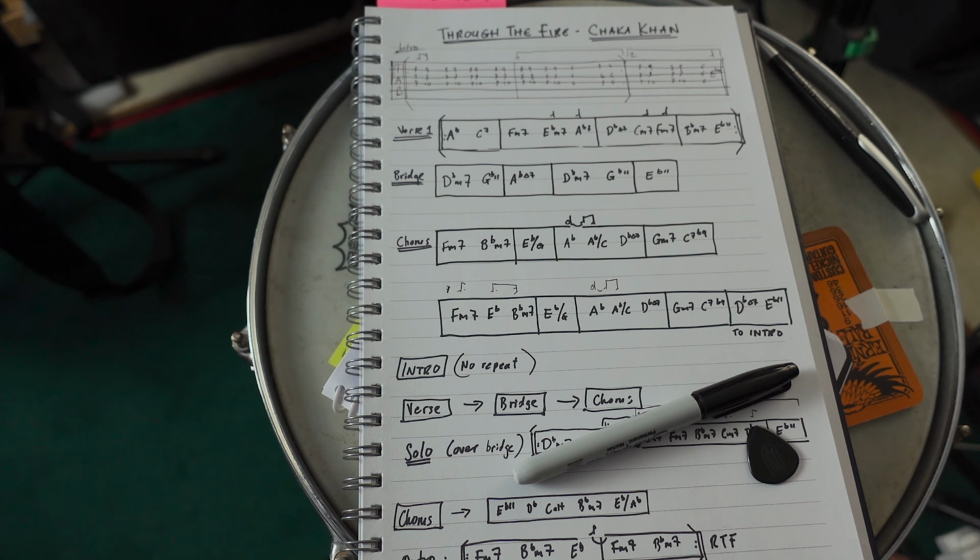Then he goes into the bridge: D flat minor 7, your G flat 11, A flat major 7. Into this E flat 11 chord, into the chorus, 3, 4, 2, 3, 4.